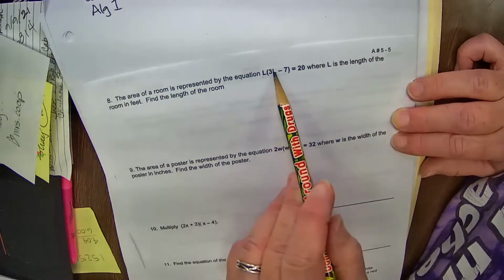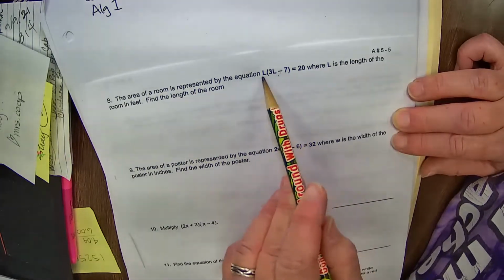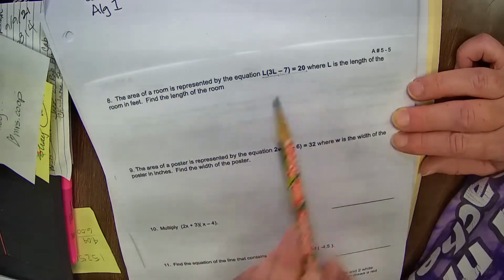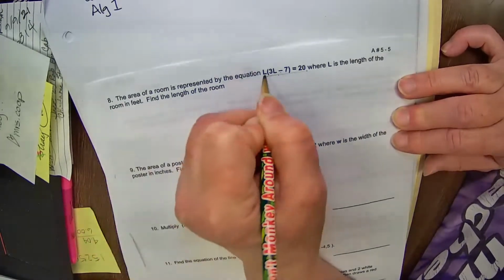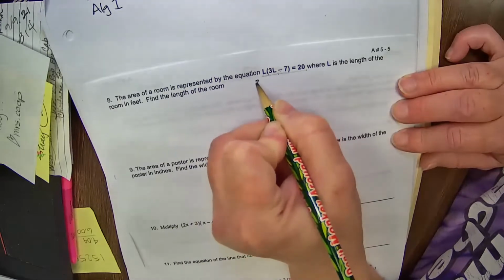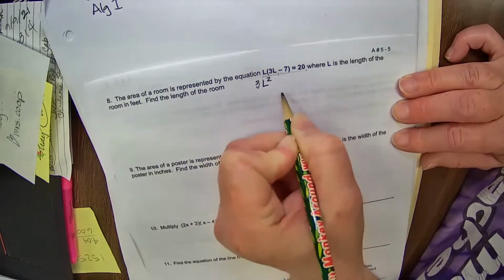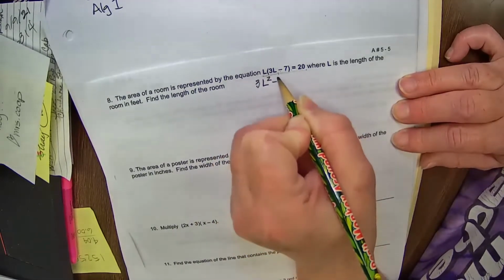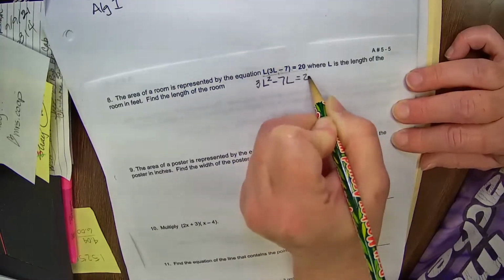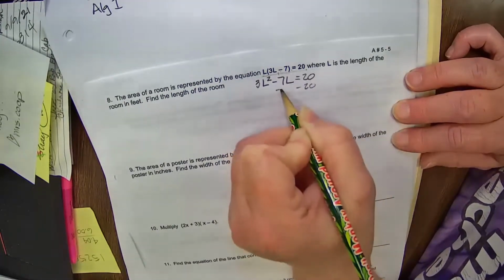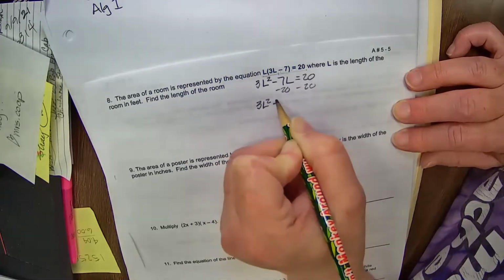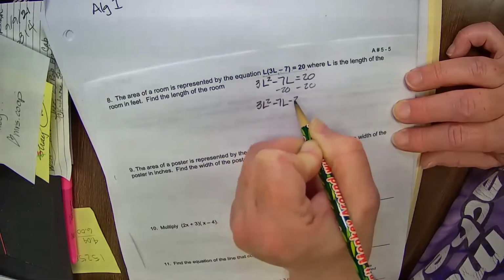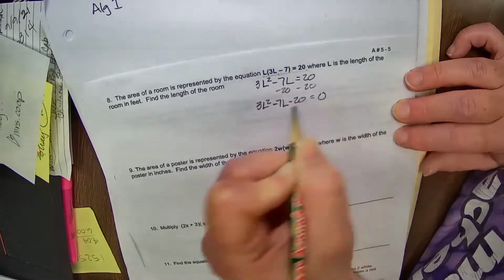So when we multiply this, this is a quadratic equation, but we have to get it set equal to 0. So L times 3L is 3L squared. L times a negative 7 is a negative 7L, and that equals 20. So we subtract 20 from both sides. 3L squared minus 7L minus 20 equals 0.